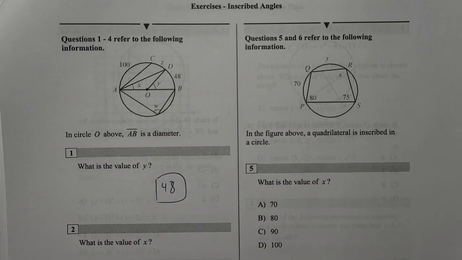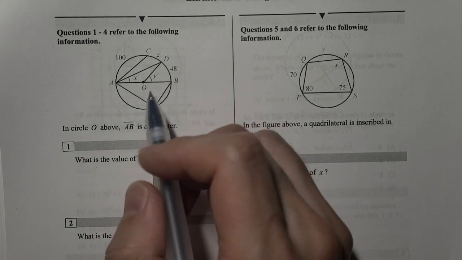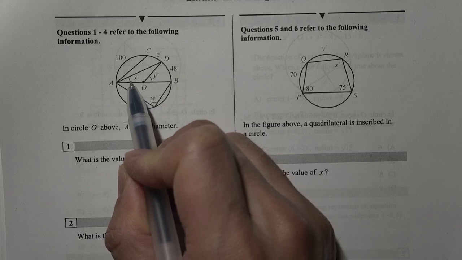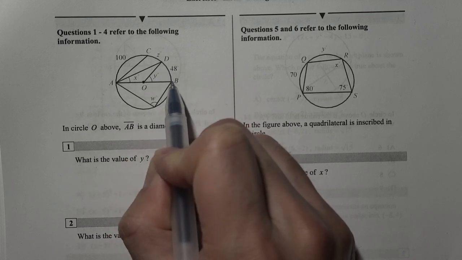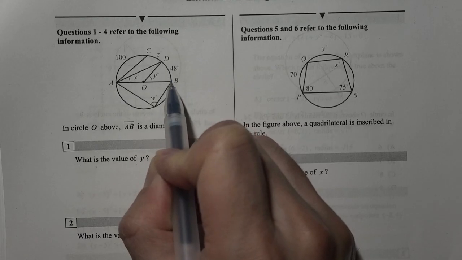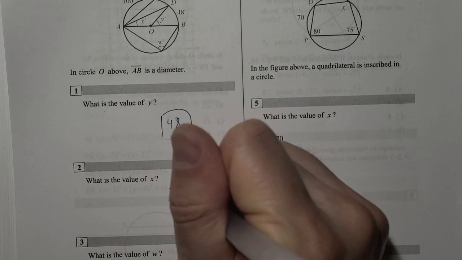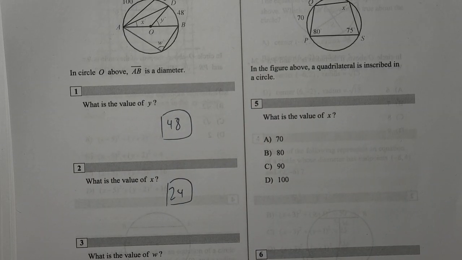48. What is the value of x? X looks like it's an inscribed angle, right? What's the arc that it intercepts? DB. So it should be half of this. What's 48 divided by 2? That is 24. Okay, these are starting easy.